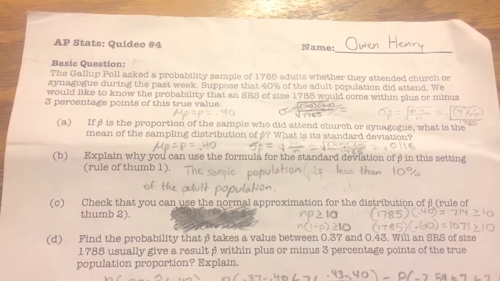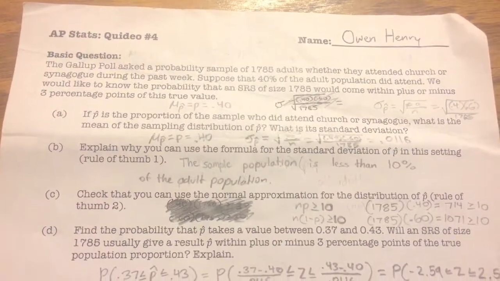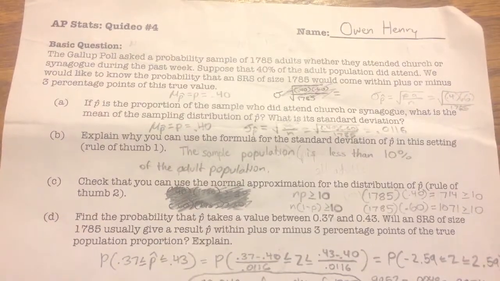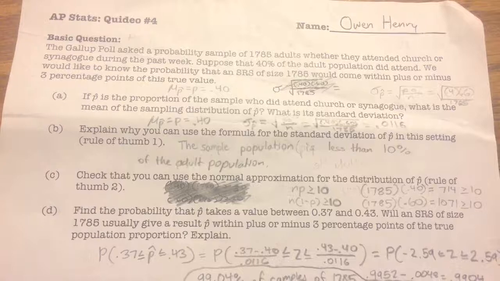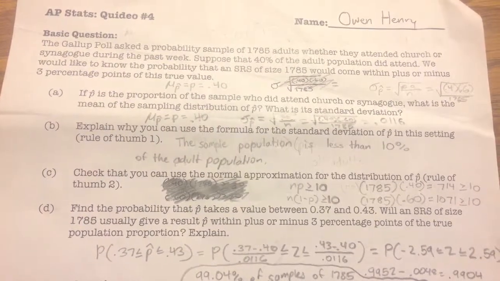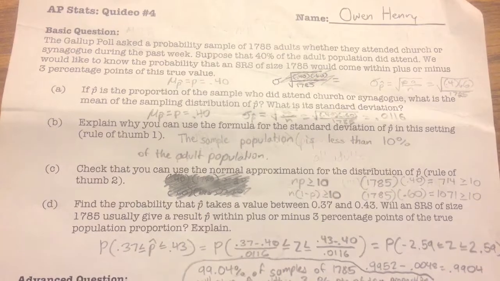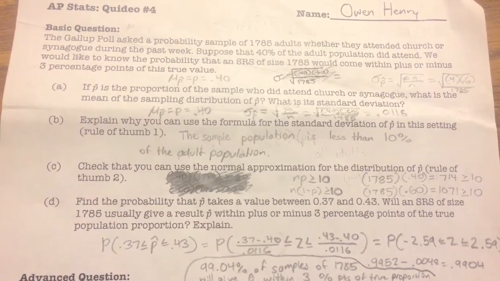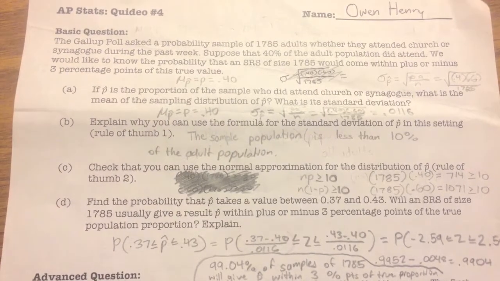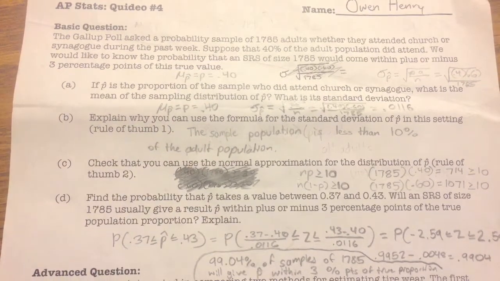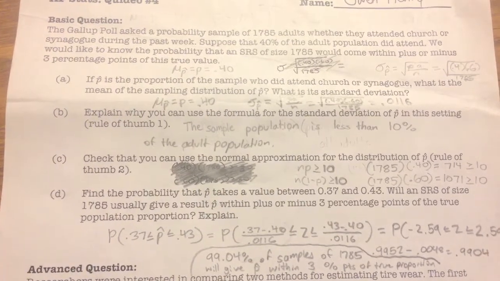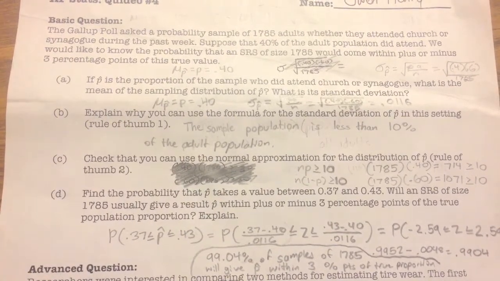This is Video number 3 with the basic question here. A, the mean of a population proportion equals the proportion, which is given as 0.40 in the equation, and the standard deviation is the square root of PQ over n, which in this case is 0.40 times 0.60 over 1785, and that's square rooted, which is 0.116.